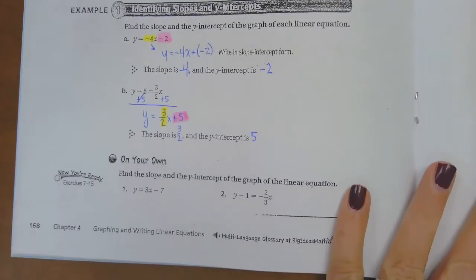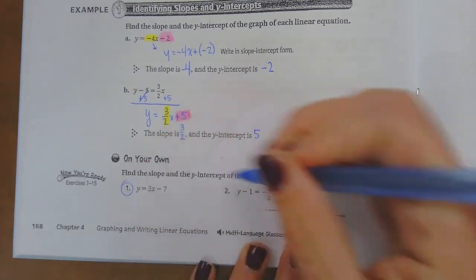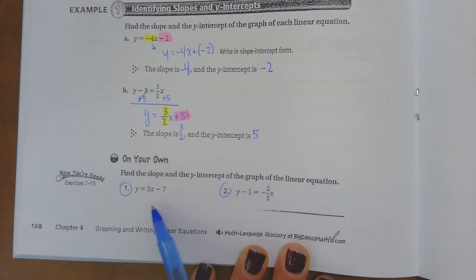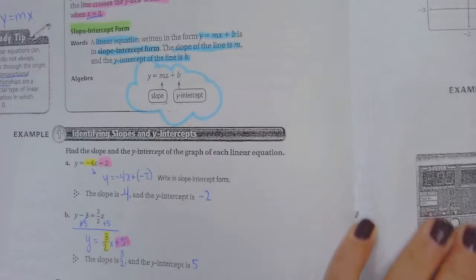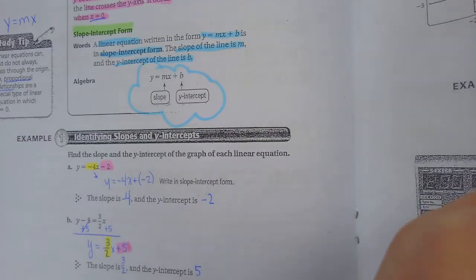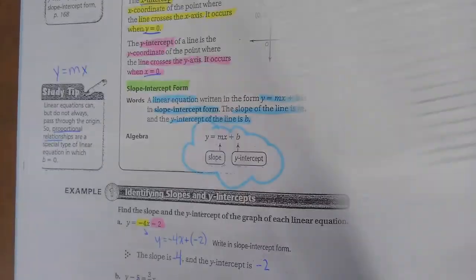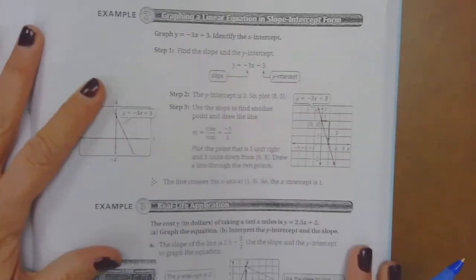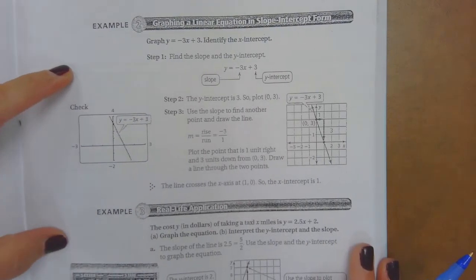Okay, so on the next part, in just a minute, you're going to do on your own. It says to find the slope and the y-intercept of the graph of the linear equation. So you can just write those down, but if you need to, on the next sheet you do have graph paper that you can use. All right, we'll come back to those. Right now, let's talk about example number 2.